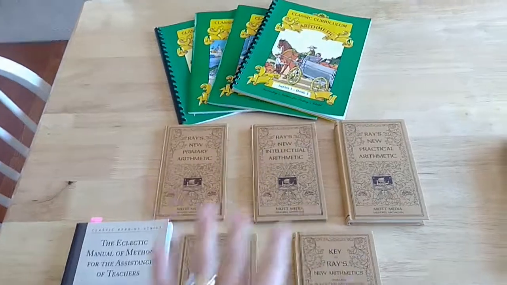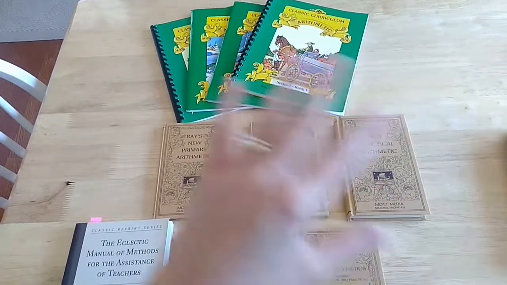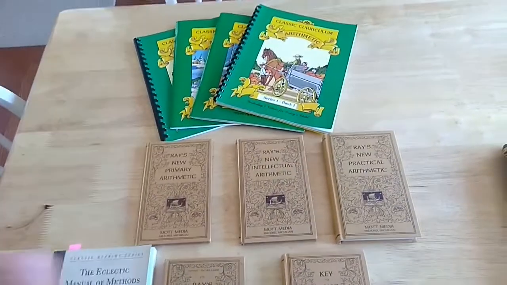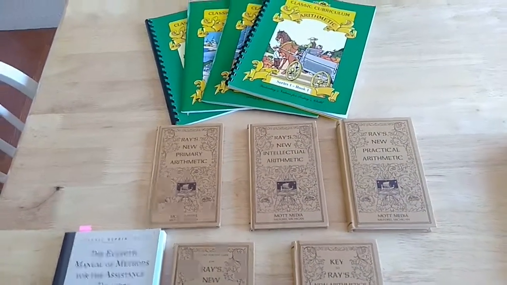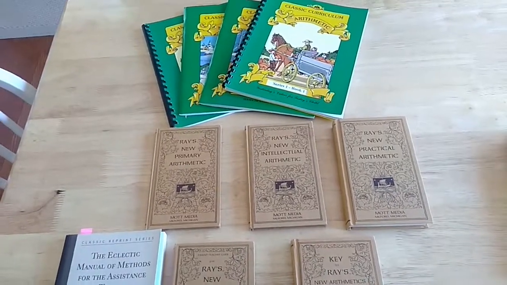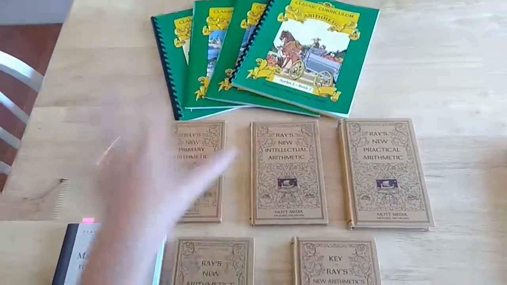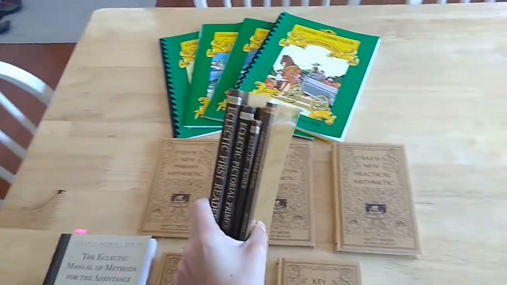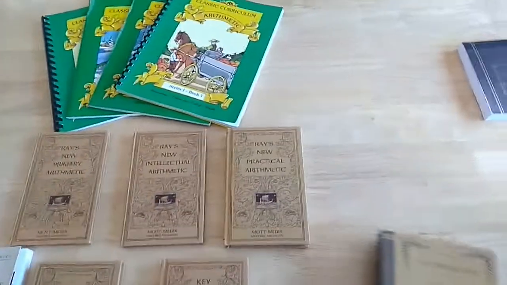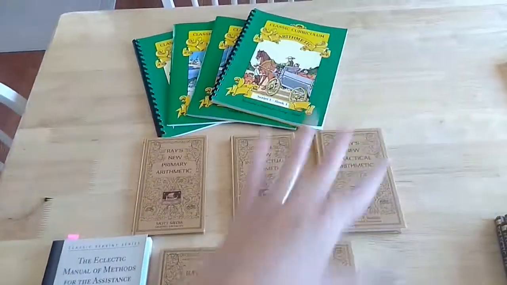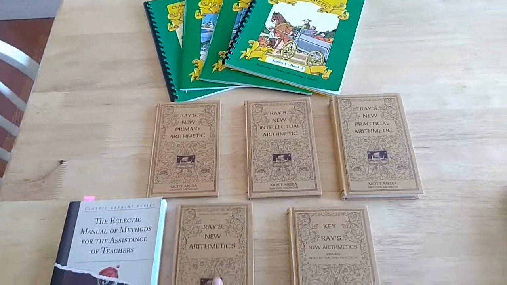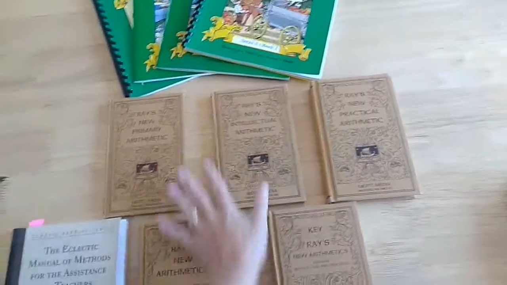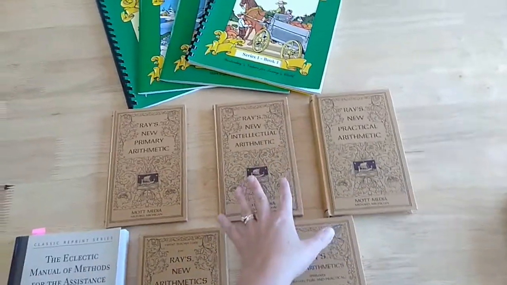Okay, but I'm just going to show you about this for those of you that don't know this. Back in the 1800s, there was a different method of schooling. This is the math section, and I have some of the grammar, the reading part, the McGuffey reader section. So all of this is Ray's arithmetic. I will have links below in the description box, okay? But these books right here are what the students would use.